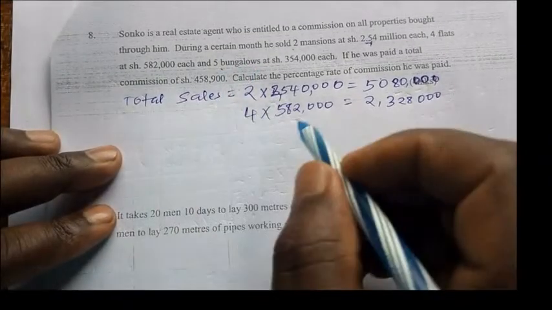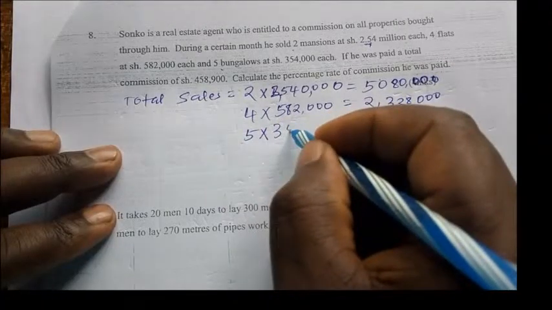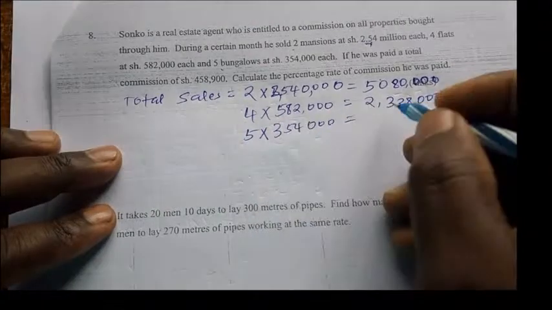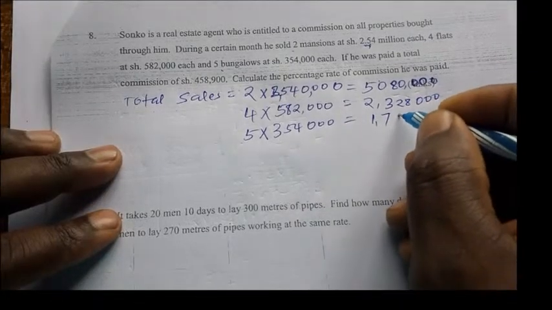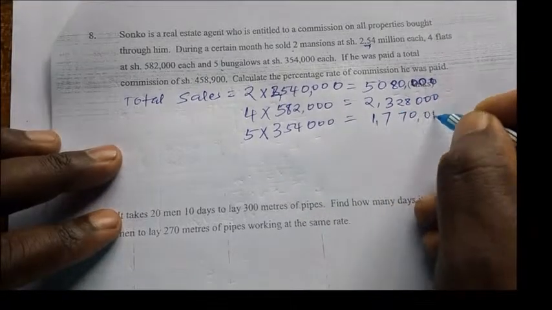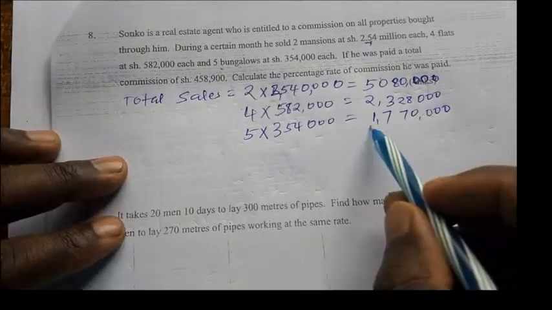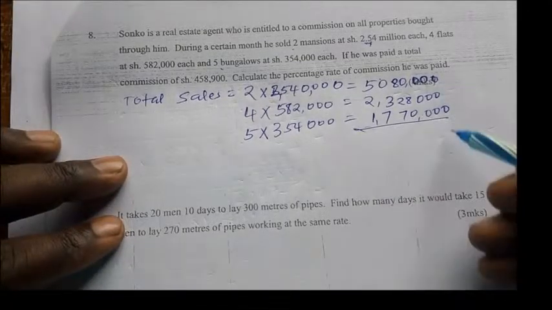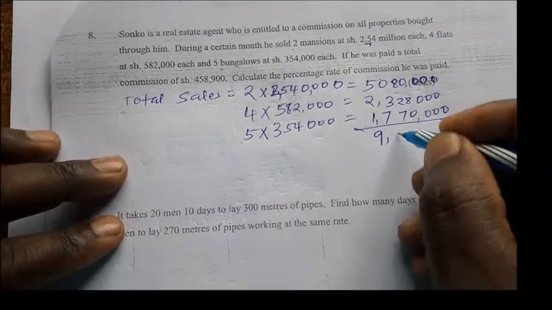Then 5 bungalows, where each bungalow is 354,000. So this will be 1.7 million. So total, we get a total here. You add everything here, you'll find that he had a total of 9,178,000.